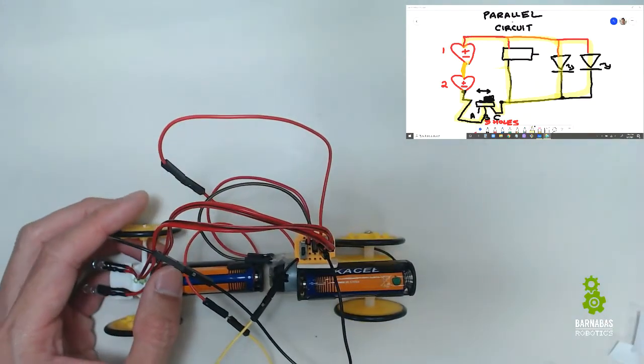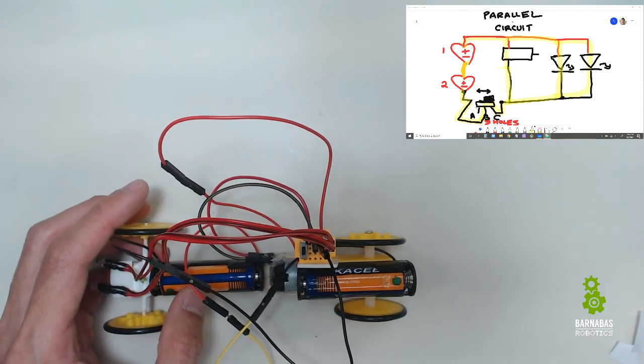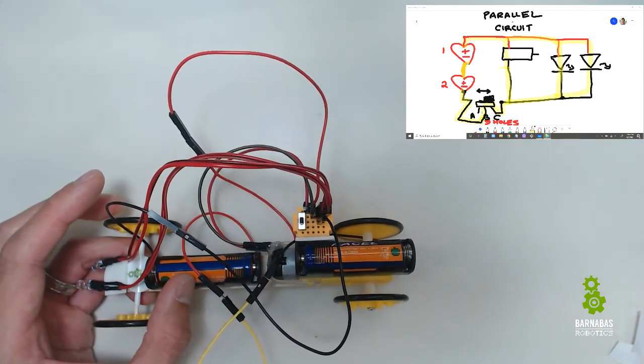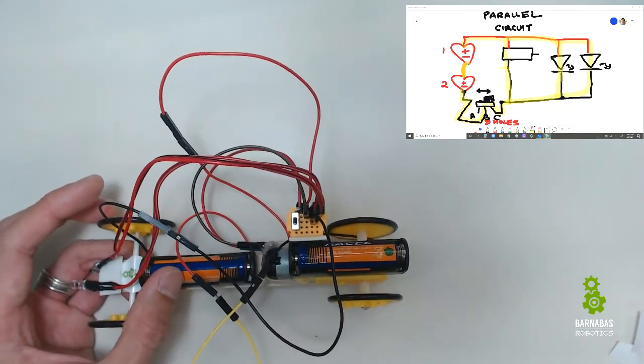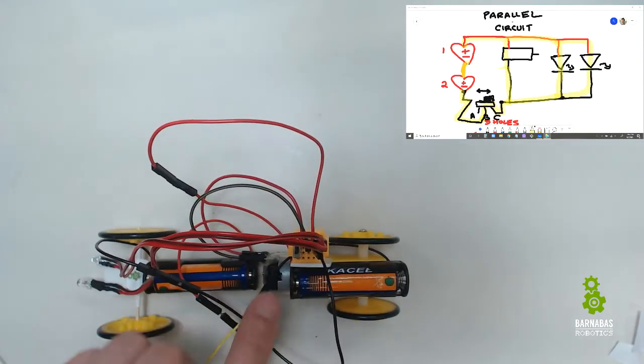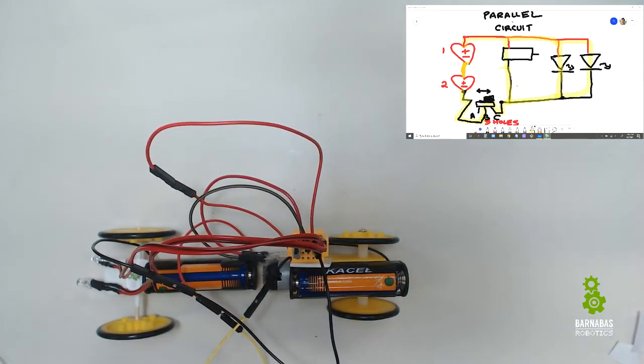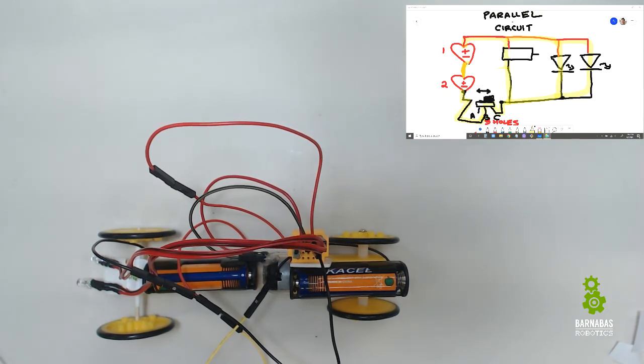Let's look again on our map here, our schematic, okay? So when I switch it up, when I push it up like that, the slide, it's going to look like my circuit up here. All of a sudden, the black wire from number 2 will connect to B, which will then connect to C, which will then complete our circuit.